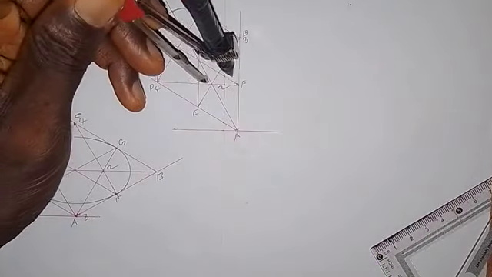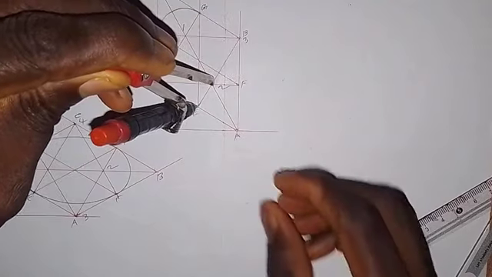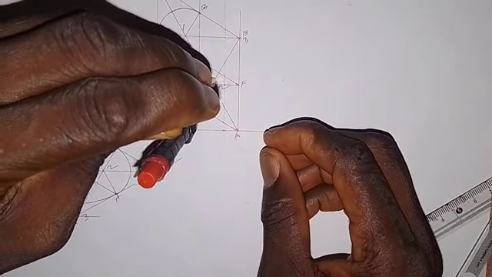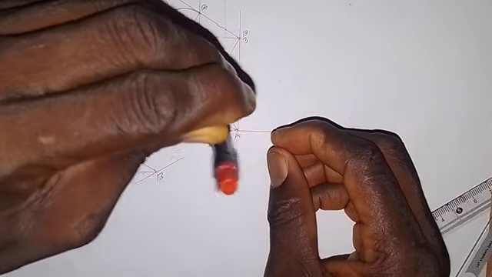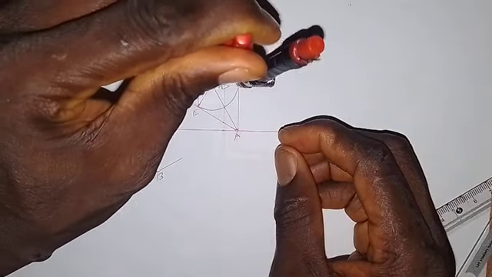Then put the point at center 2, so it touches this point E here. Then you turn it this way, so it goes like this, touching point F.